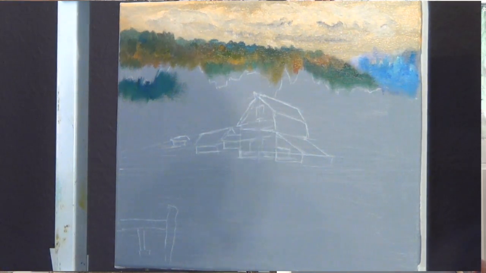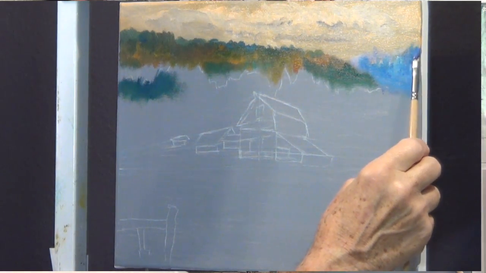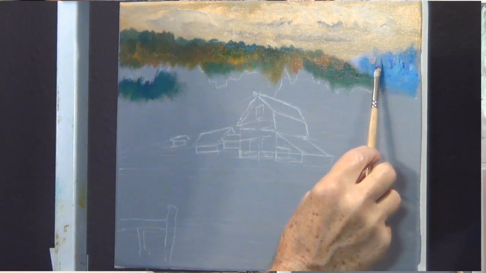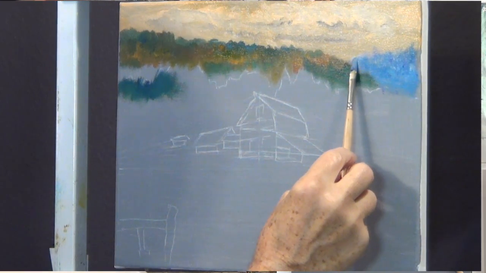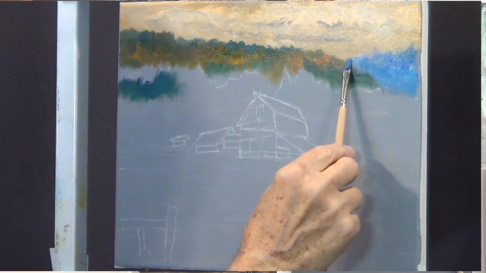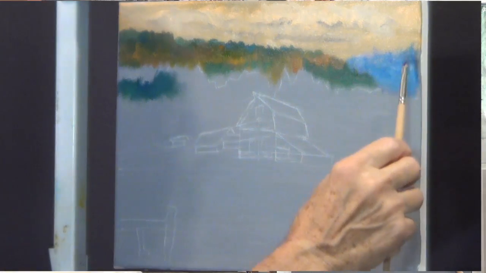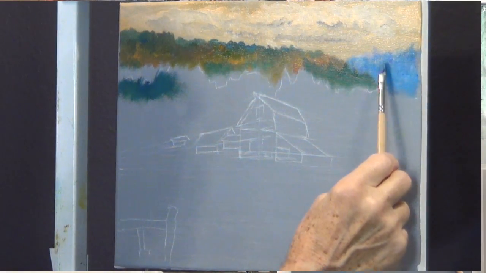Sometimes I come in and do a big block in and then come back and go over it again, but I think this is going to be pretty well finished. All right, so that looks like that's further away because of the color, and the value is lighter.